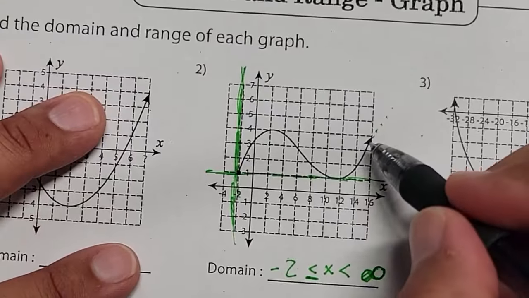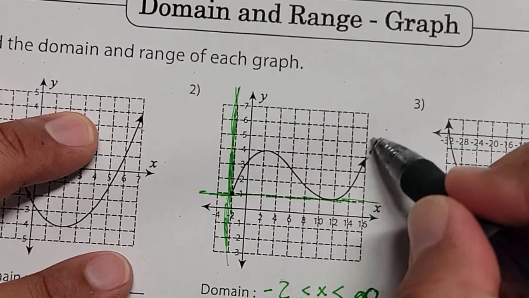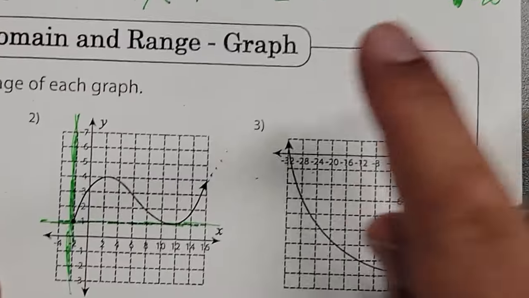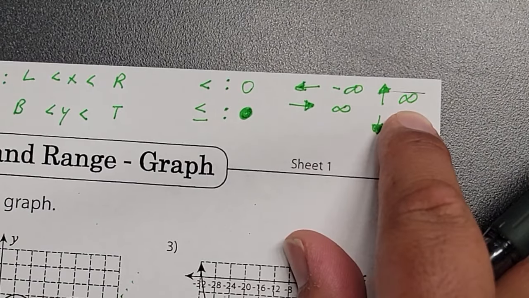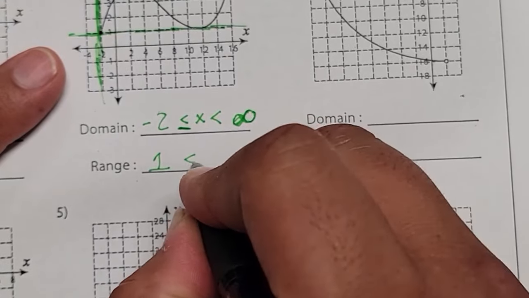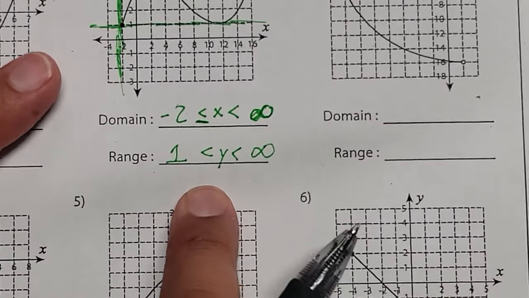And then this arrow is pointing up, right? I'm talking about the top part. The top part of my graph has an arrow. So when I have an arrow pointing up, the answer is positive infinity. Let's go ahead and put another positive infinity. Go ahead and put your format.